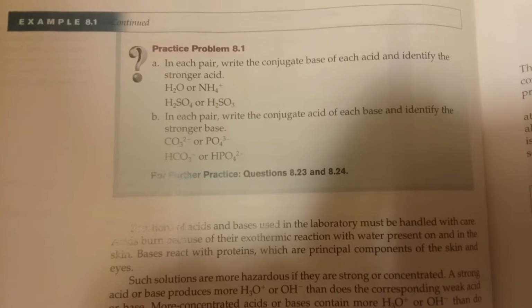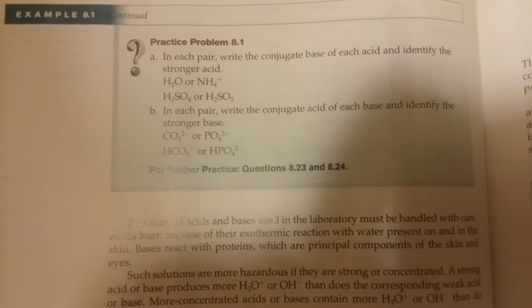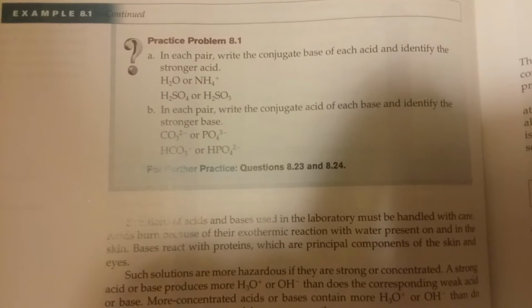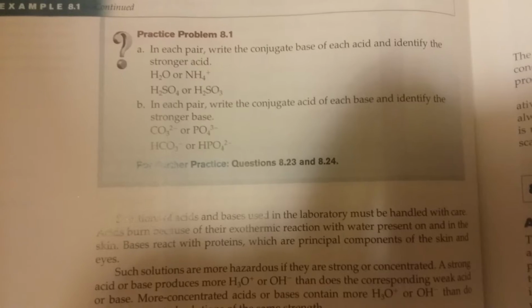Okay, so now let's take a look at H2SO4 and H2SO3. Write the conjugate bases of each of those acids and identify the stronger acid.